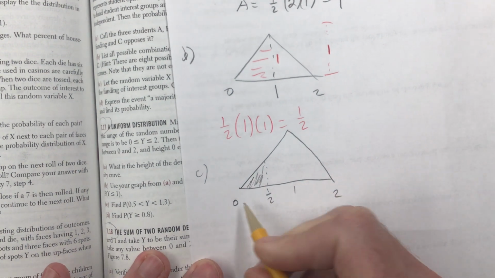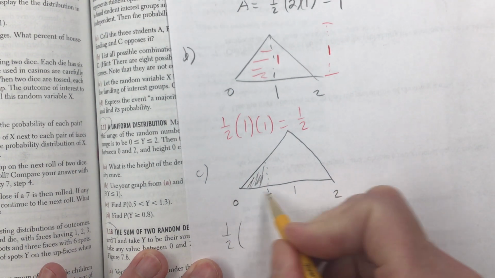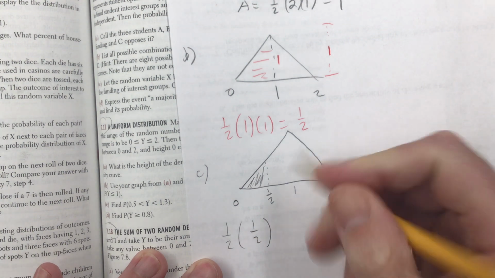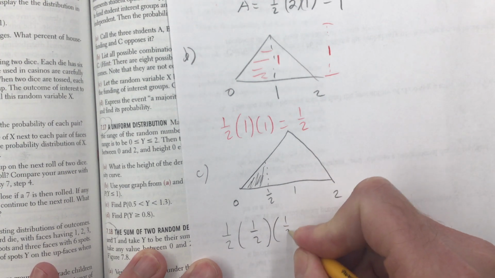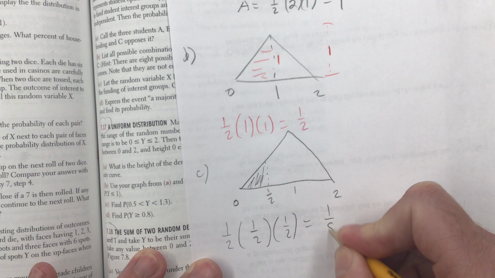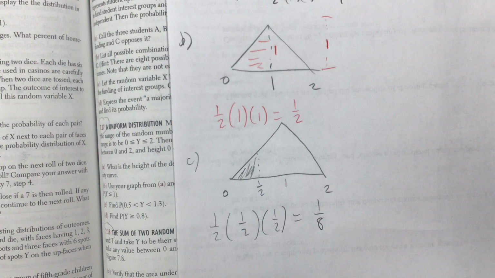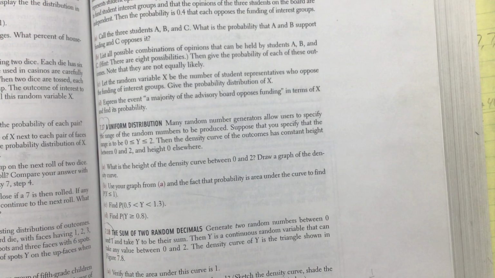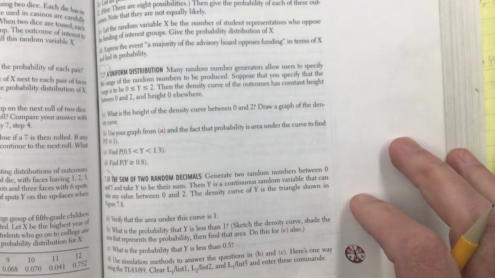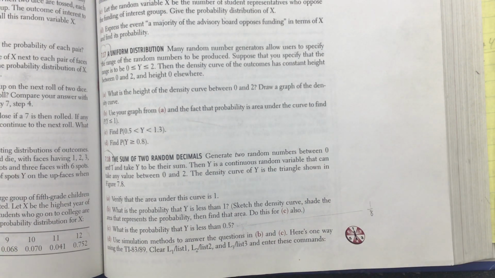So 1/2, my base is 1/2, and my height is 1/2, so that is 1/8. Okay, that's fun. Area of triangles. All right, letter D, use simulation methods to answer questions B and C.